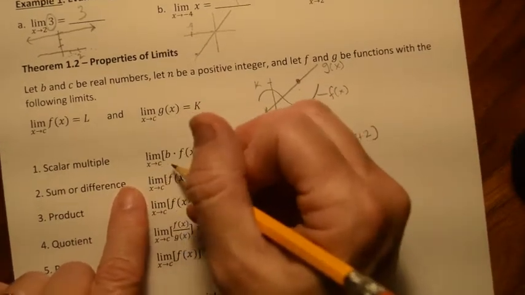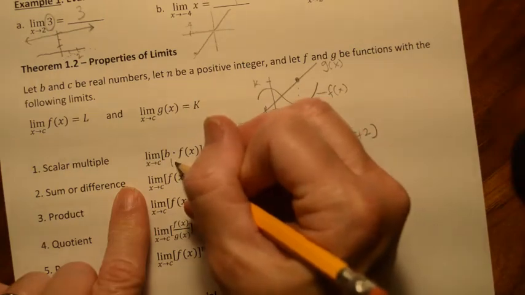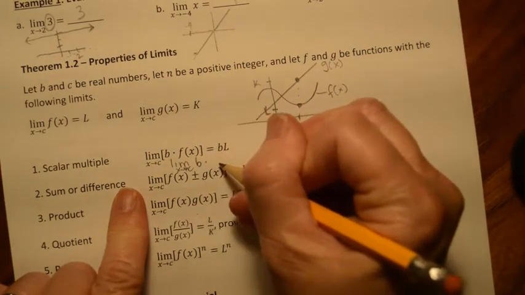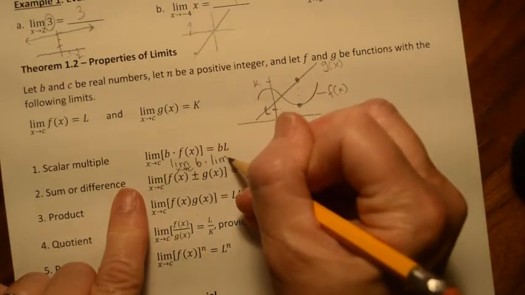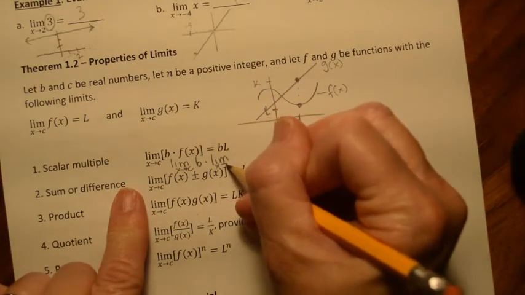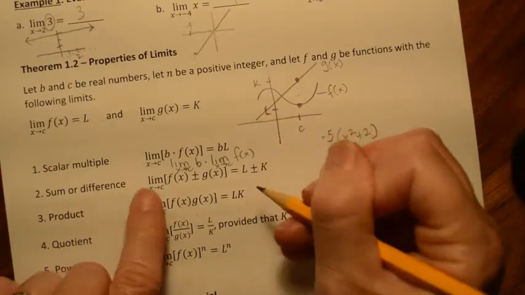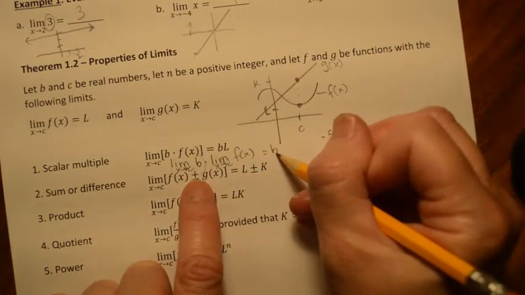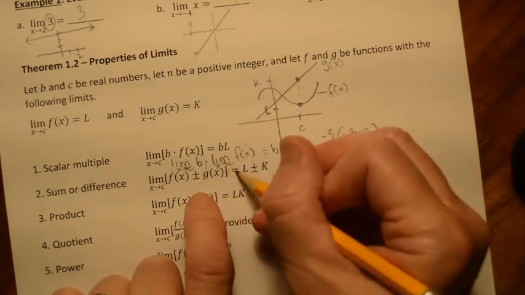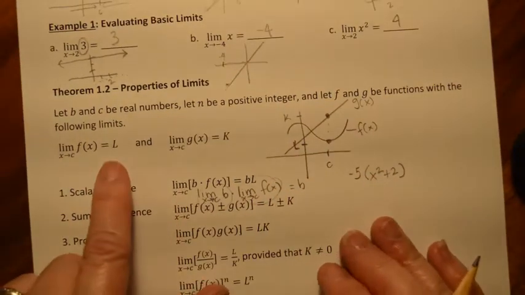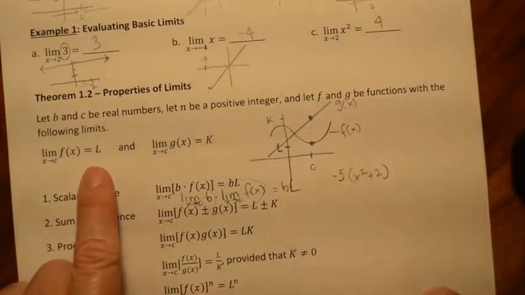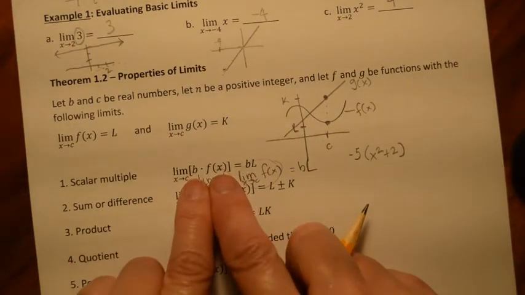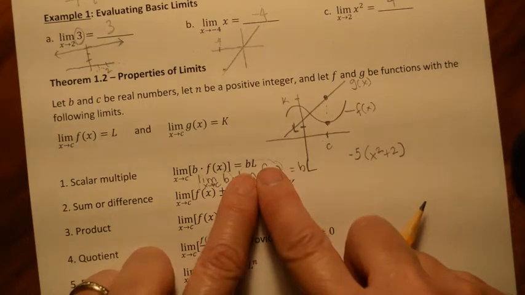So if we broke this up into the limit as x approaches c of b times the limit as x approaches c of f of x, this is a constant, and we know that's b. And then this is the limit of our function, which we defined as L.